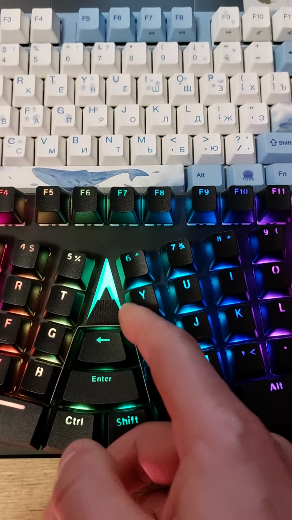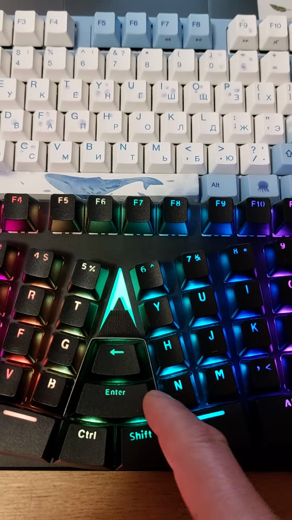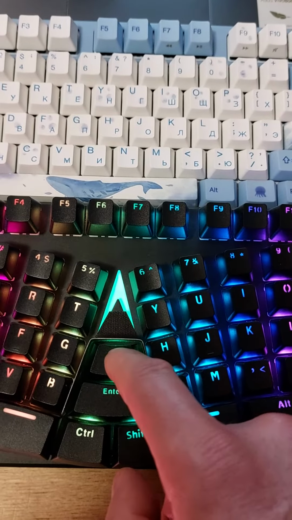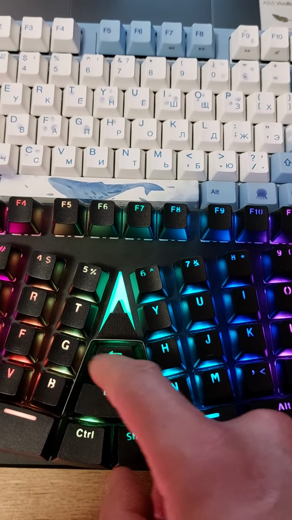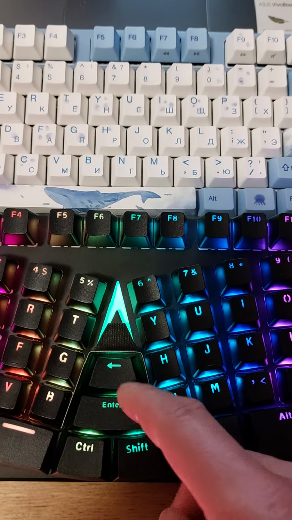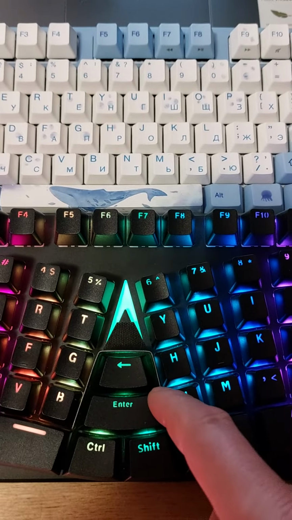So there should be more space between those two, probably again 5 millimeters, and these two should be spaced, so this key should be higher and there should be 5 to 6 millimeters of space here, so accidental hitting of it wouldn't be an issue.